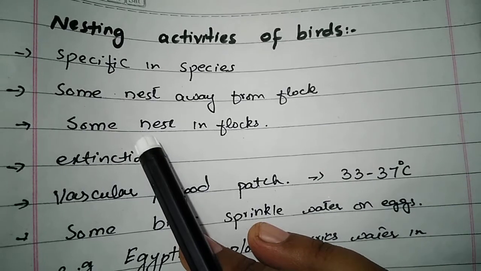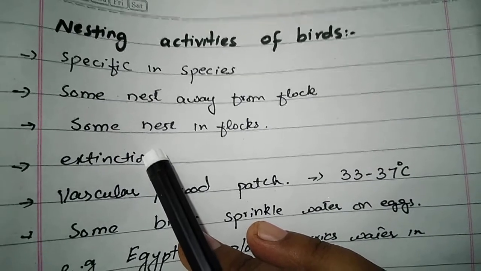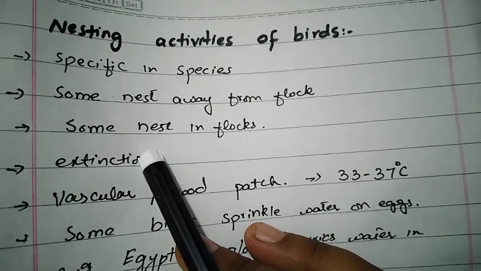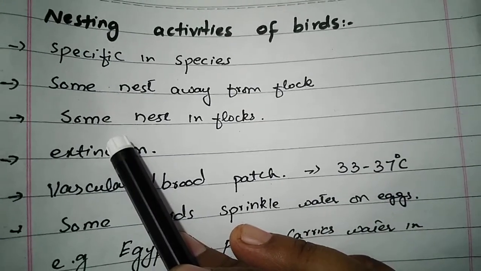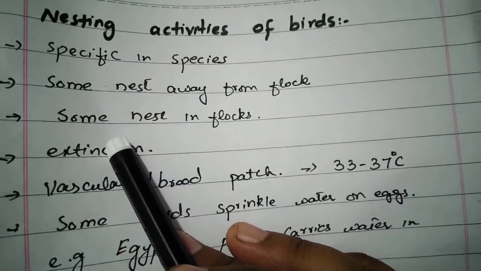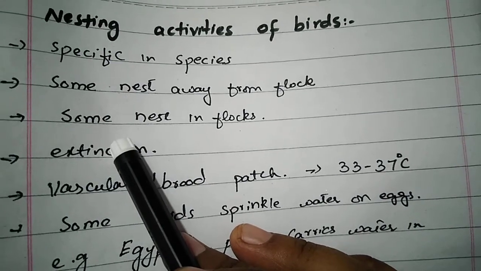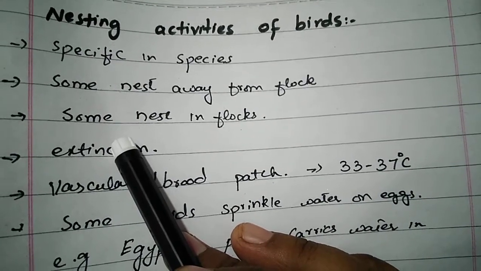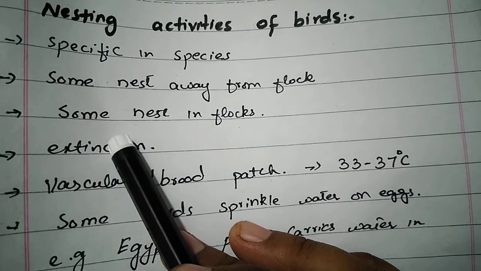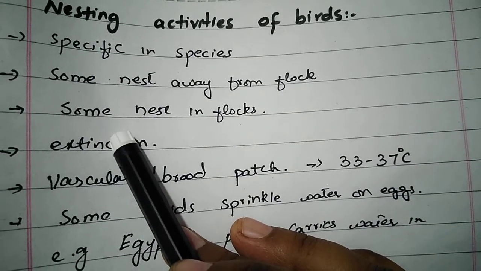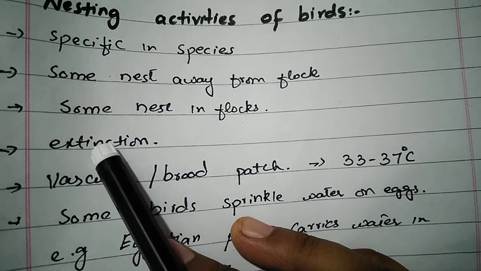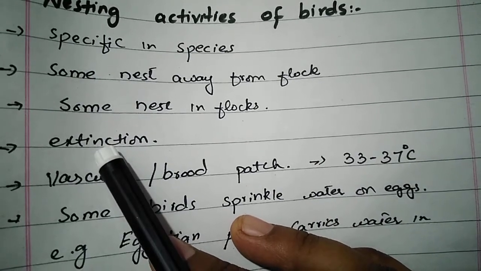Unfortunately, if human beings are aware of the nesting activities of the birds, it causes the extinction of birds. Mostly humans capture birds or their young ones for the purpose of selling in the market.